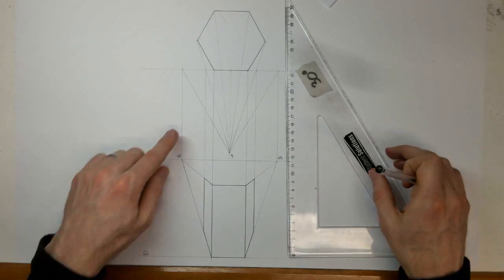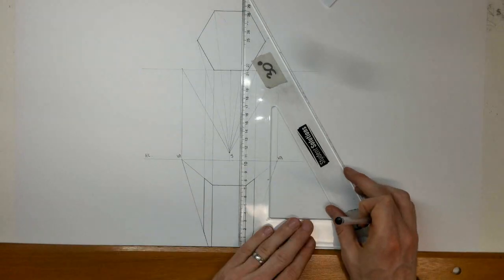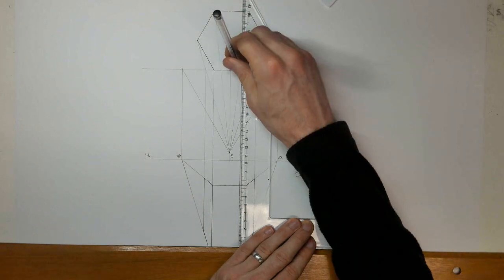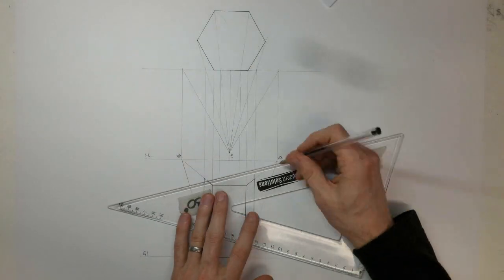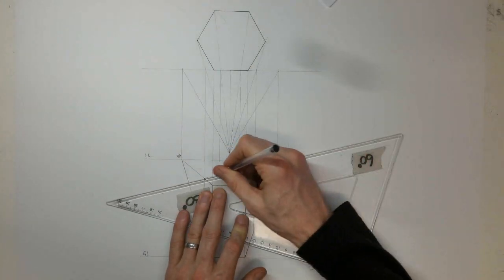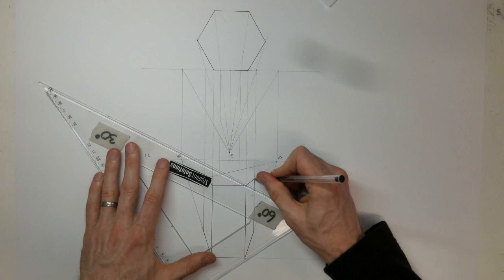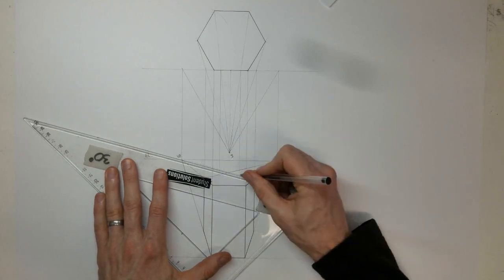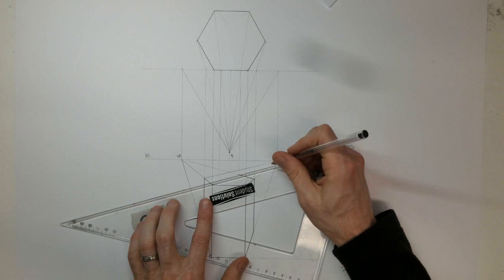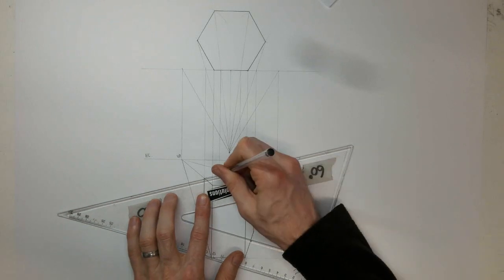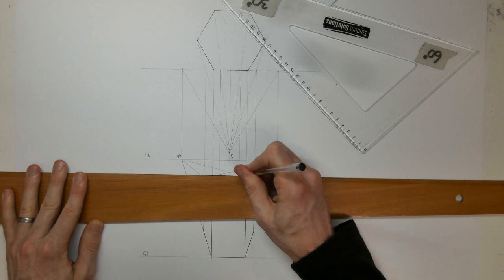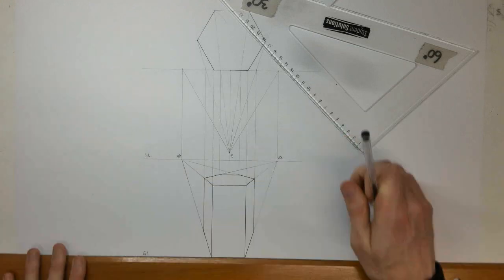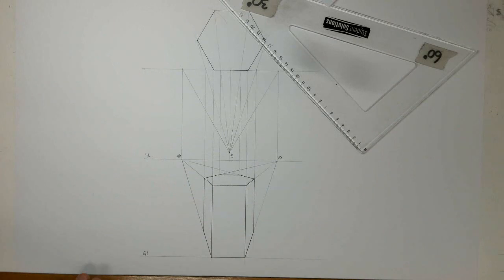And let's show the back also. They're going to vanish back. Vanish back. Okay, so that's the outline of the prism.